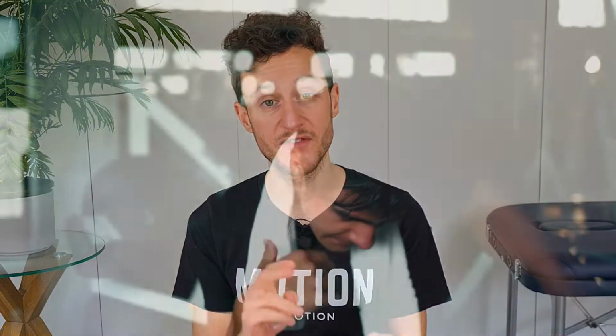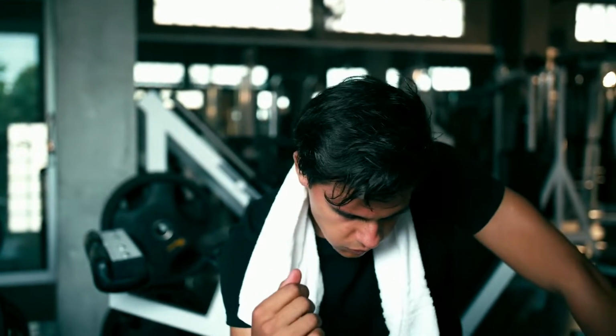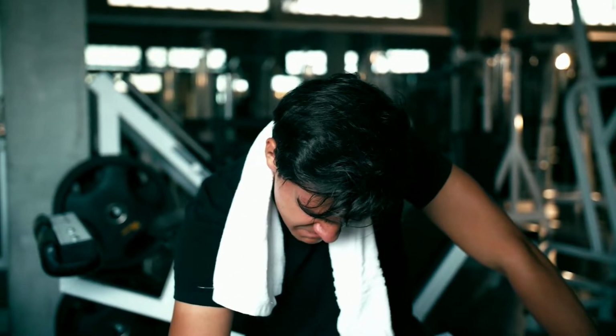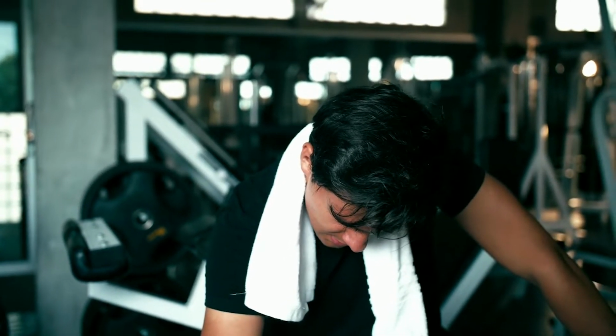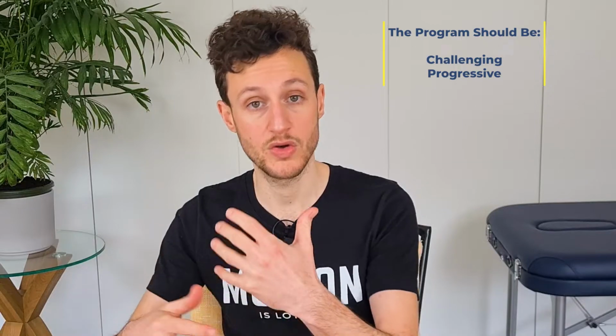In terms of optimizing your program, there are a few things you need to take into account to make sure that it works. The first thing is it needs to be a challenge. We're trying to stimulate adaptation and change in the tissue, and this will not happen if you find the exercises too easy. Second thing is it needs to be progressed. So as these adaptations occur, we need to stress it a bit more to cause more adaptation. So your program should look quite different in week 4 than it did in week 1, and it should look quite different in week 8 than it did in week 4.